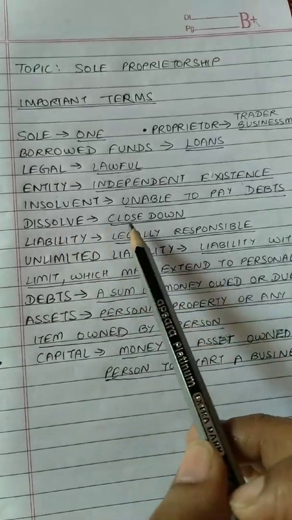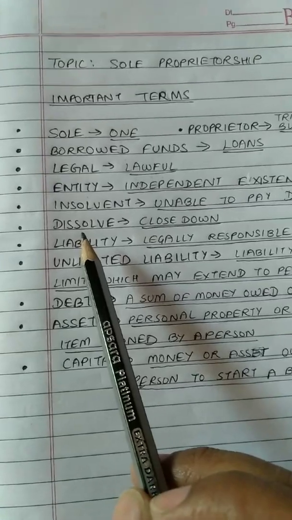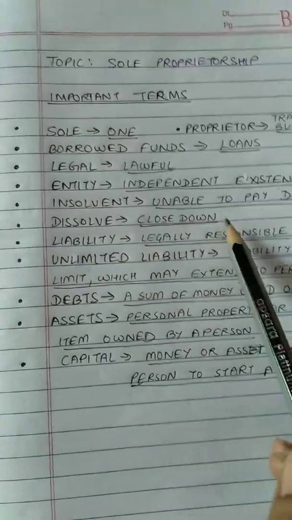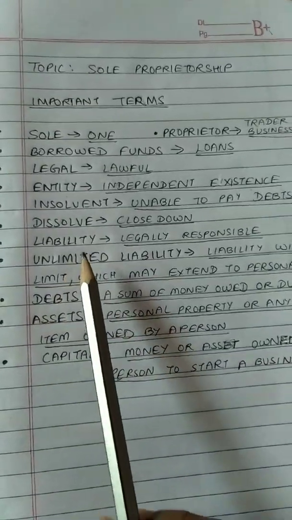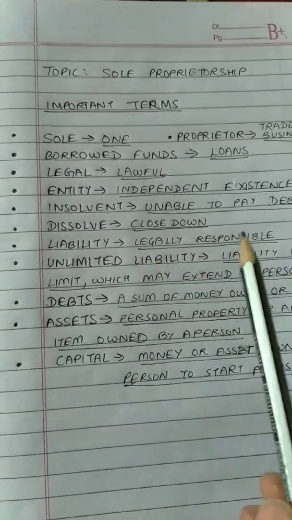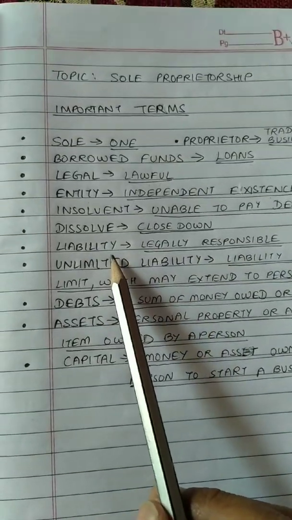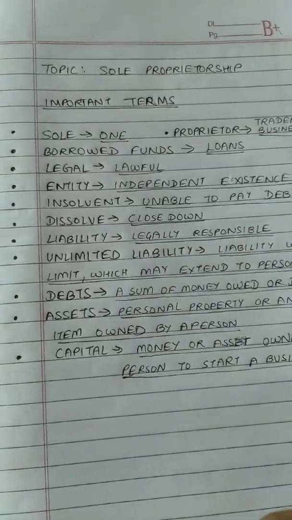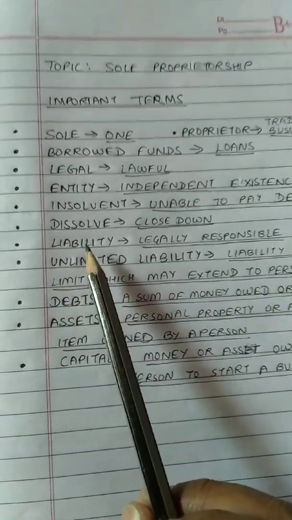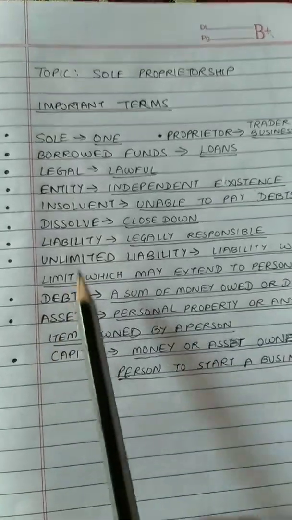Dissolve. This word means to close down. You will be reading various sentences where it will be written in the book that the business was dissolved. Dissolved means closed down. Liability. Liability means when you are legally responsible to pay something to the other person. Suppose I took rupees 5,000 from my neighbor. Alright. So I am legally liable to pay it back to my neighbor. Because it was not a gift, I took it and I have to return it. Alright. So I am liable.